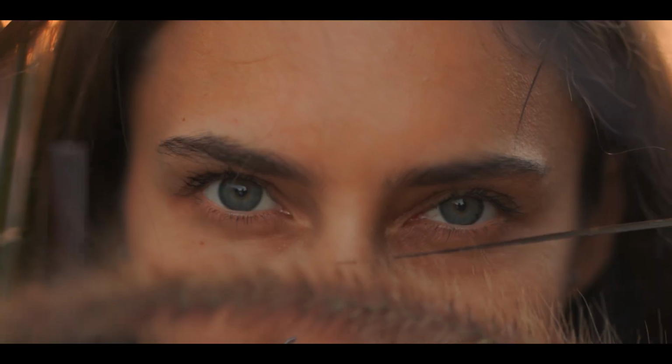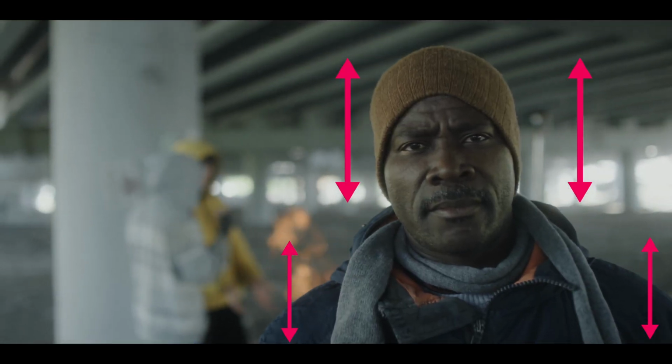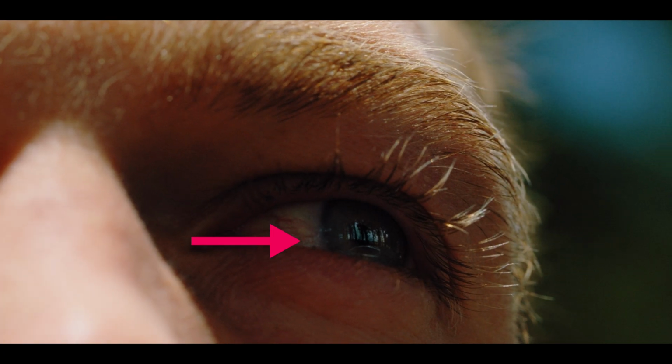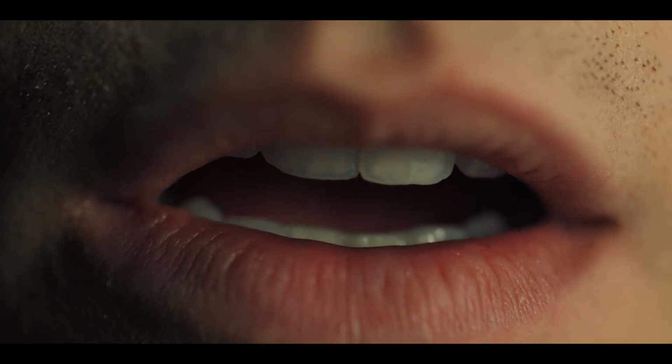Remember, there are variations of close-ups. A classic close-up frames the face and shoulders. A medium close-up includes the upper torso or waist. An extreme close-up focuses on a very specific detail, like an eye or a mouth.